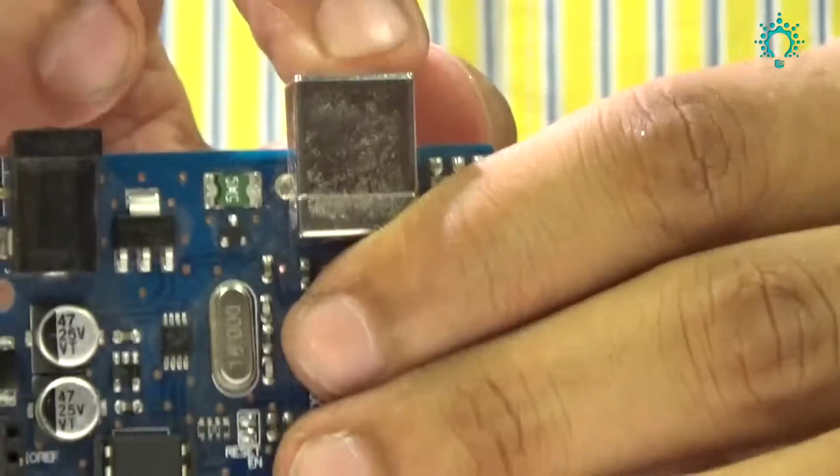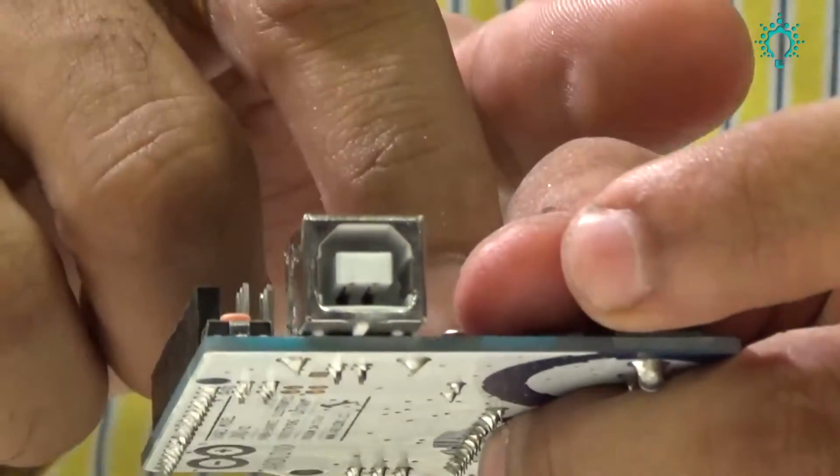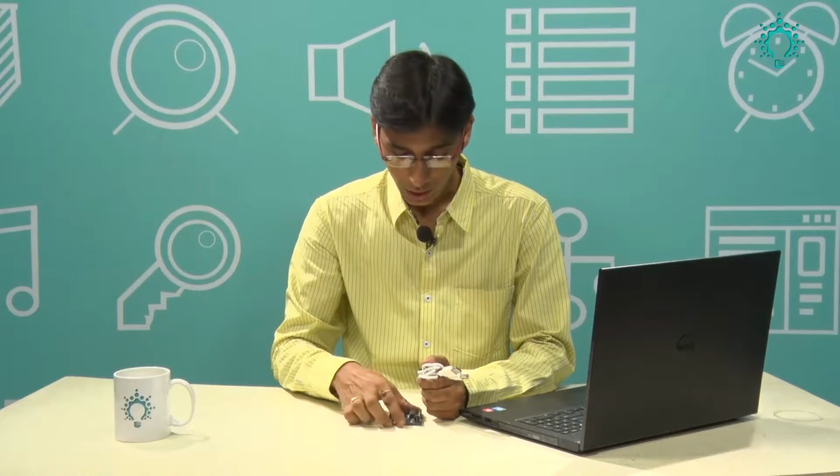Now we'll speak about the second important thing, that is this USB port. This USB port is used as a gateway between our Arduino board and this PC. As we have seen earlier, we write the program on our PC or laptop and then that program is dumped or uploaded onto this board.